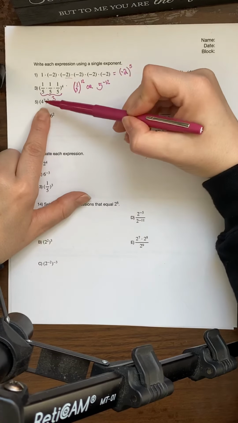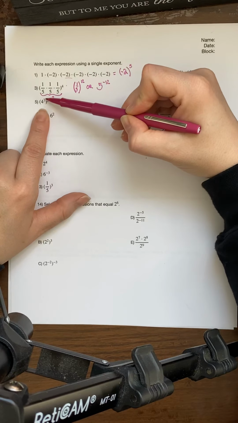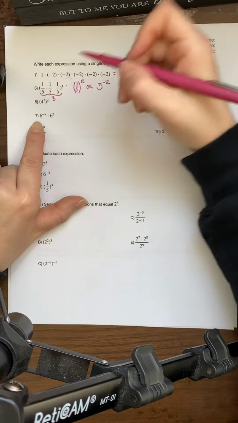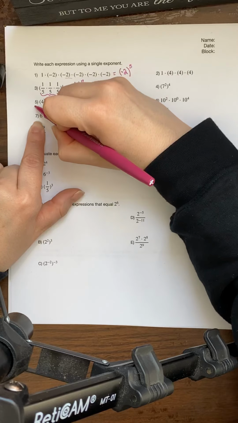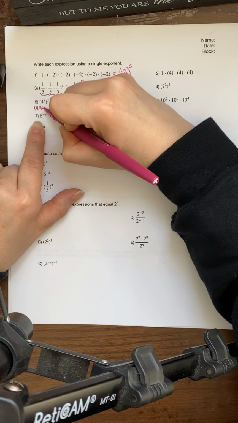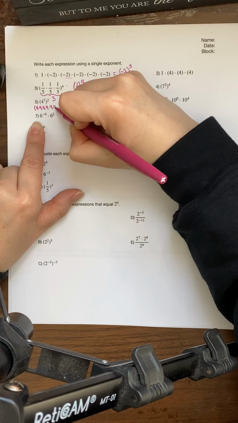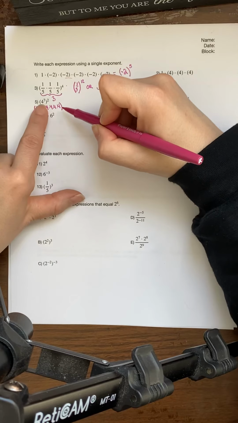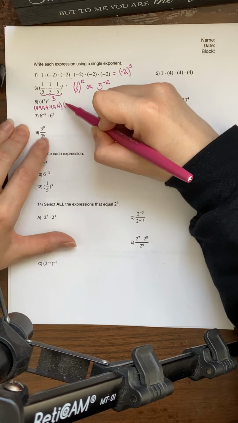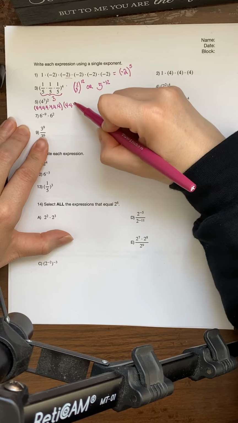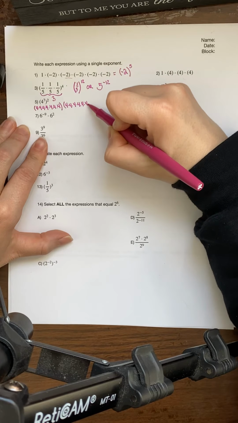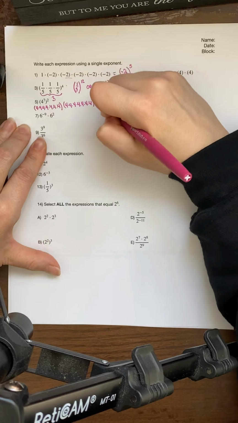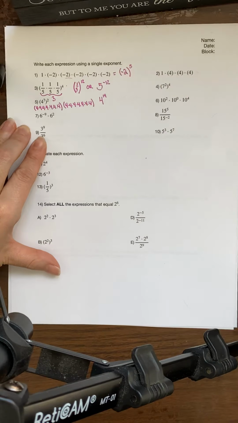This one is saying there are 7 4s inside the parentheses, and then there's 2 sets of those 7. So if you can't remember the rule, you could totally break this down and go 4 times 4, 7 times. 1, 2, 3, 4, 5, 6, 7. Okay, that's 1 set of them. That's the inside. And now we need 2 sets of them. So you could do it again. And then count them. There's 14 of them. So it's 4 to the 14th. Okay.